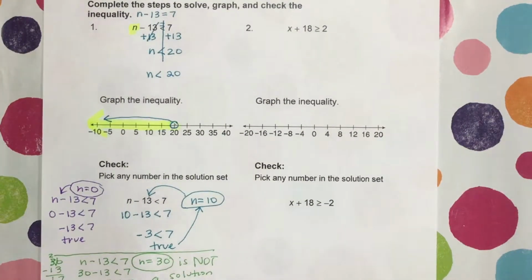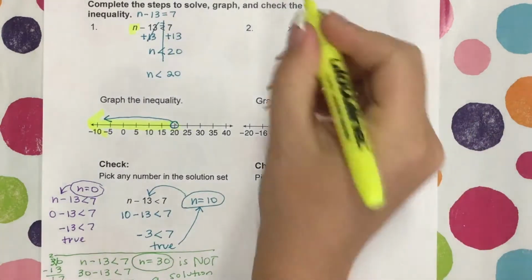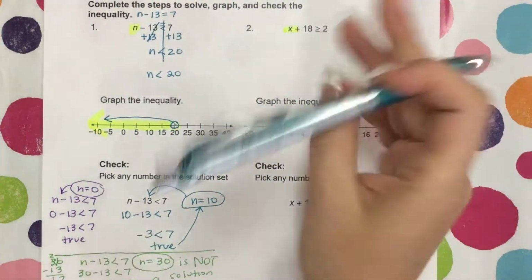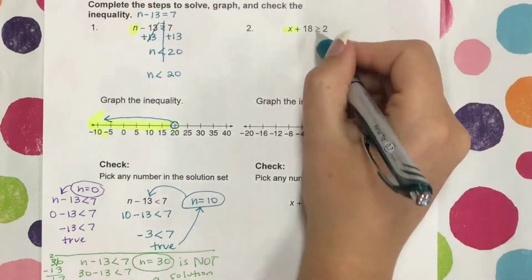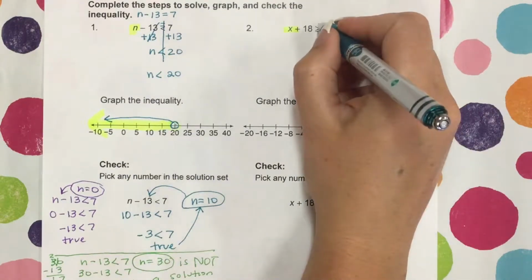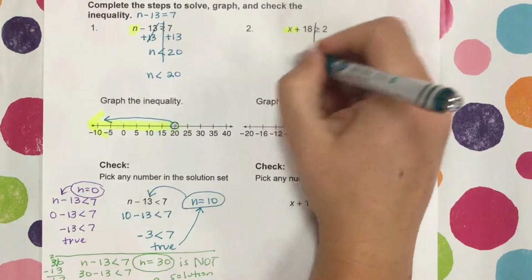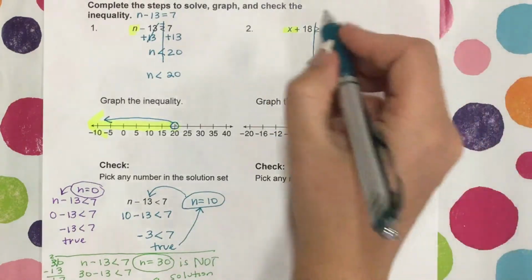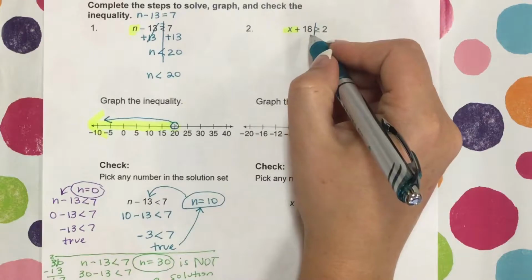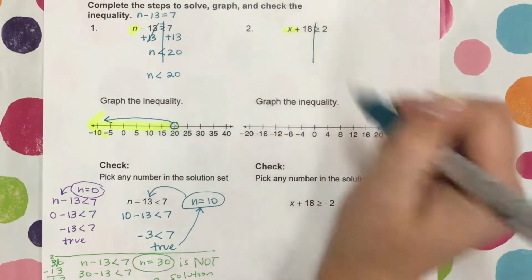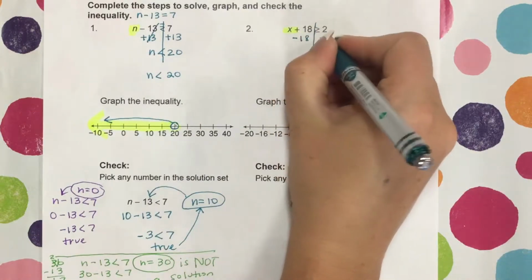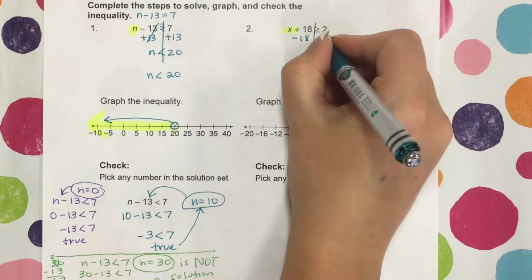So number 2, we have x plus 18 is greater than or equal to negative 2. So we're trying to isolate and get x by itself. So we're just really going to think of this as an equal sign. It's not, but we're going to treat it as it is. So these are the two sides of the inequality. I'm trying to get x by itself. Is x by itself? No, it is not. What's around it? 18. How is 18 related to x? Through addition. So we're going to do the inverse operation of addition, which would be subtraction. We're going to subtract both sides by 18.